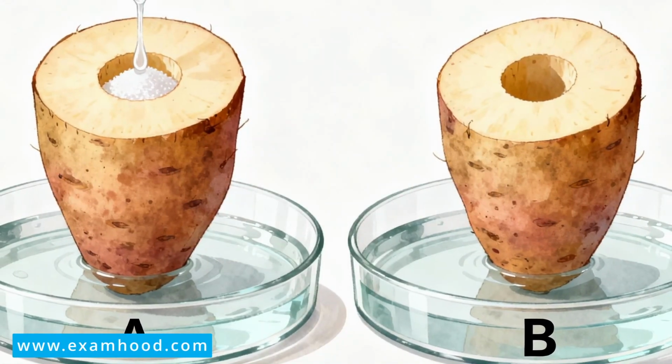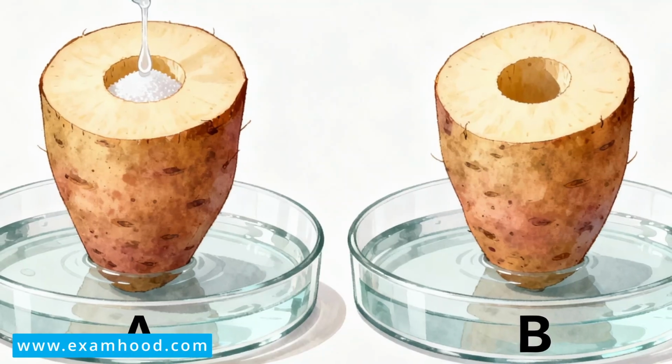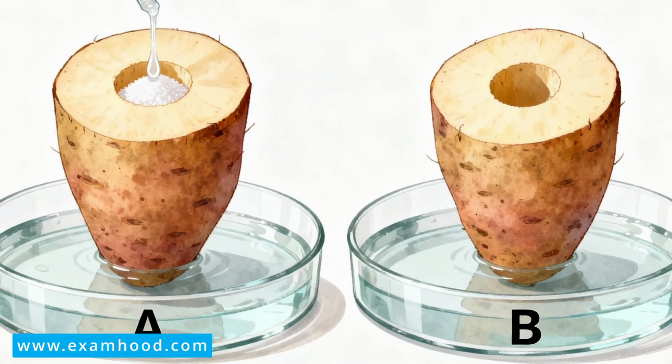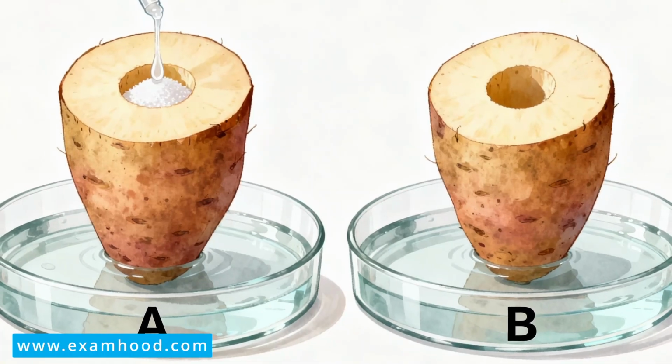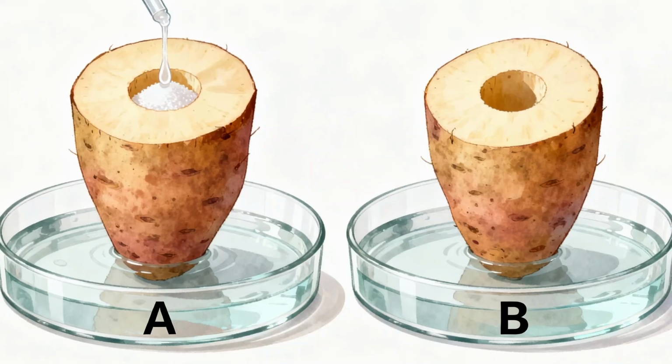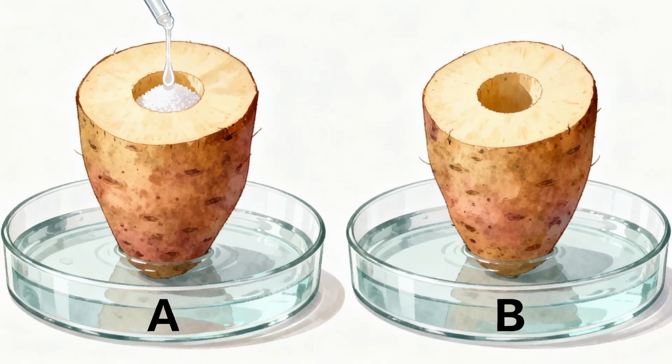You put the sugar solution into the hole or the cavity that you made in setup A. Then in setup B, you put water. Setup B will serve as the control experiment. Then you leave the experiment for 4 to 6 hours.